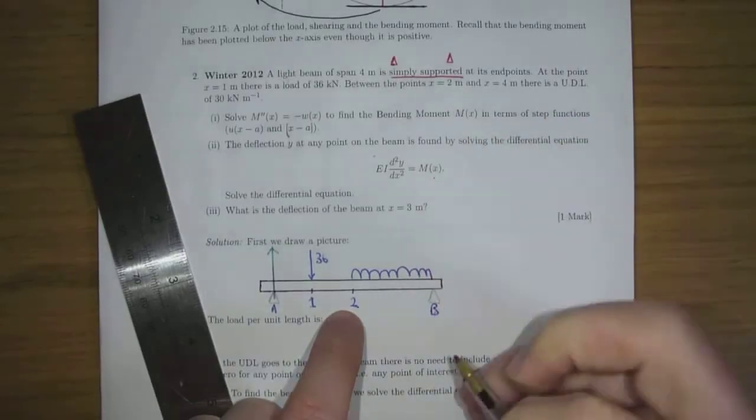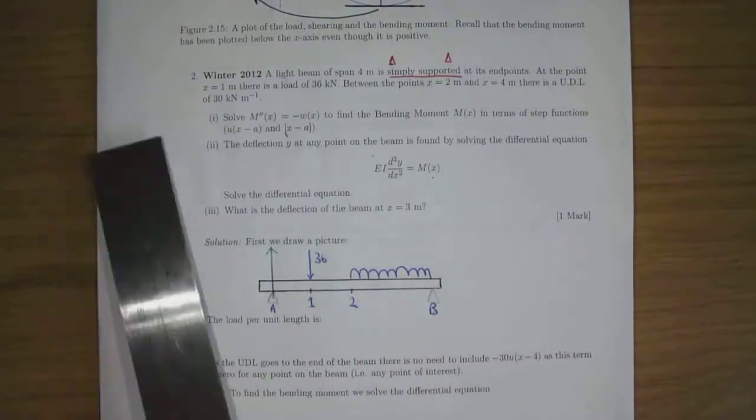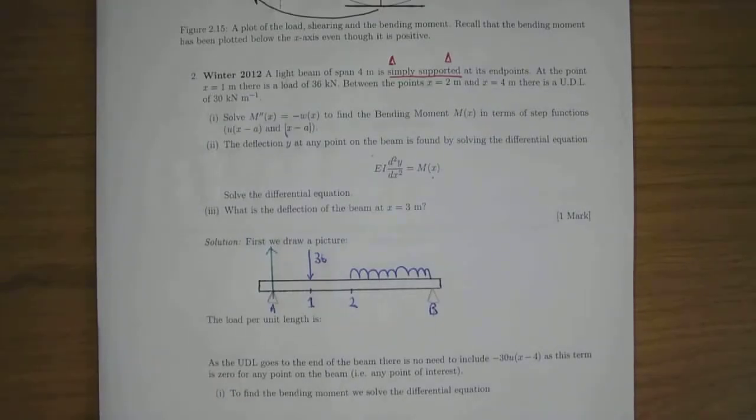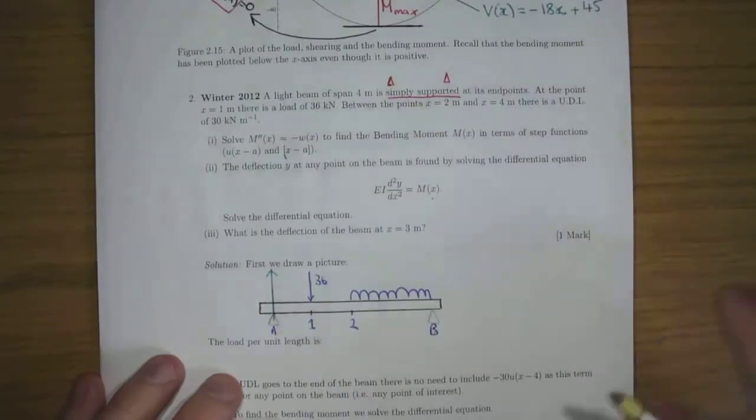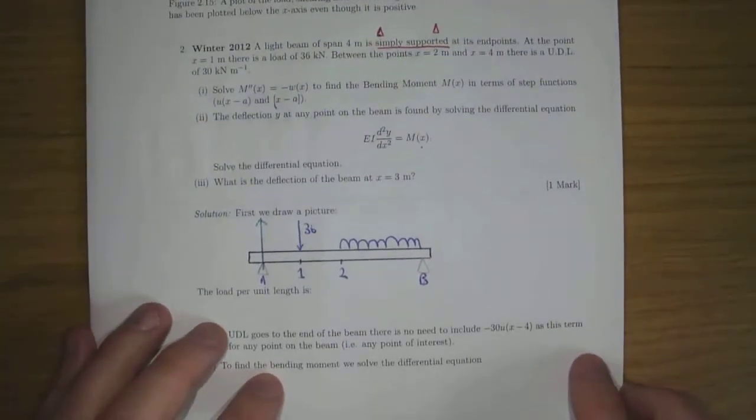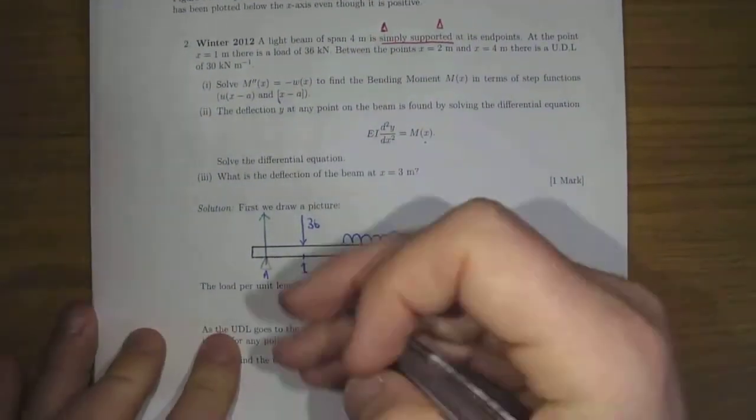Now I'm drawing them like this, but remember they're actually kind of straight over that portion. Okay, so often what students will do here is they'll do the second derivative of the bending moment is equal to minus load per unit length. I think you're better off writing down the load per unit length first. So the load per unit length, what have we got?